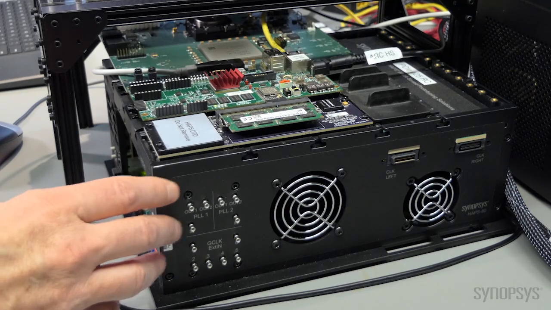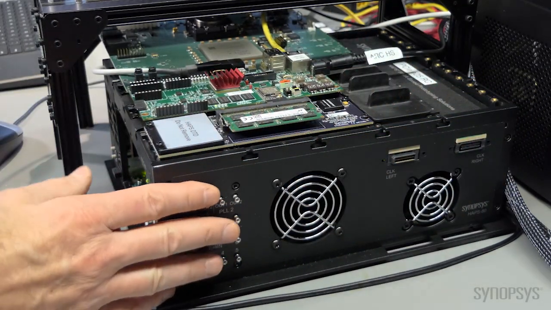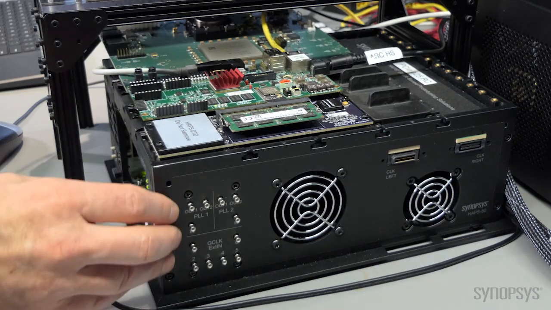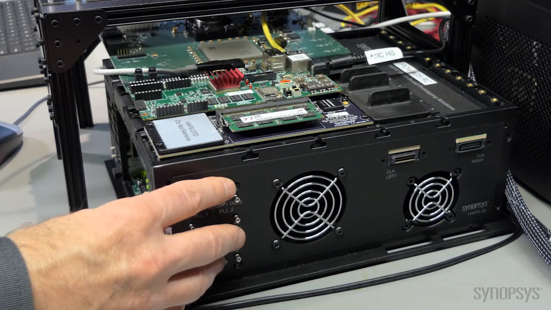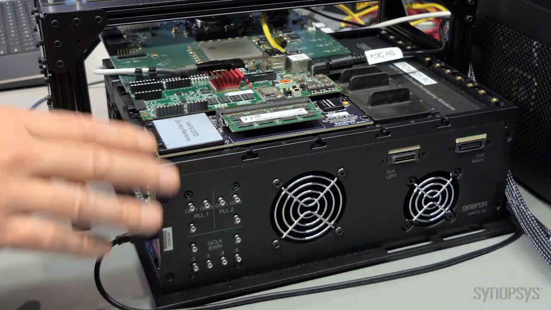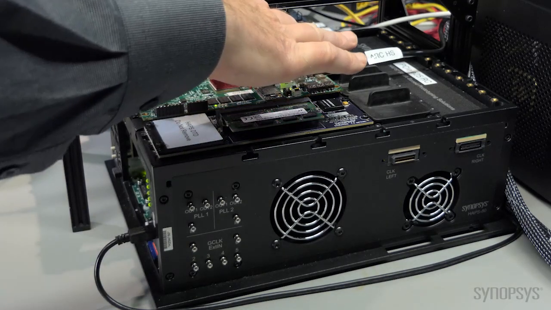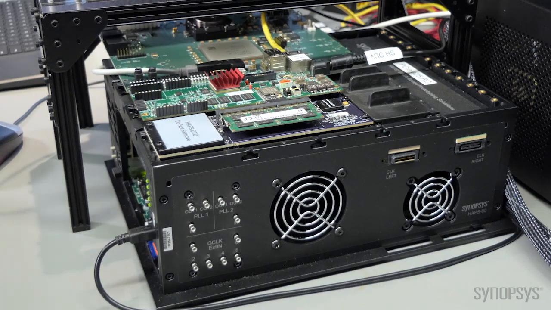So we can start over here on the root complex side. This big box here is our HAPS-80. It's our prototyping system that contains our root complex controller in FPGA form inside here. And controlling this whole thing is our ARC board, which is this little board on top here, and this is running Linux. This is enumerating the PCI Express system, both the RC side and the endpoint side.